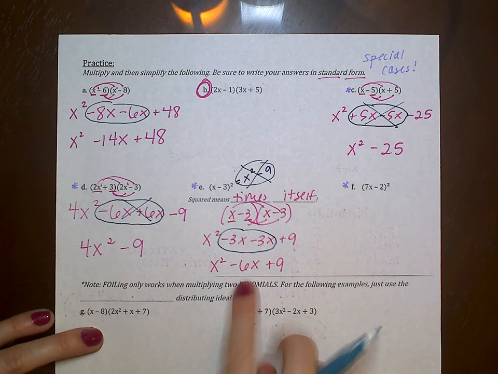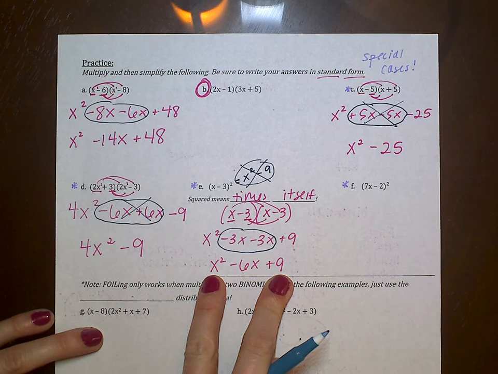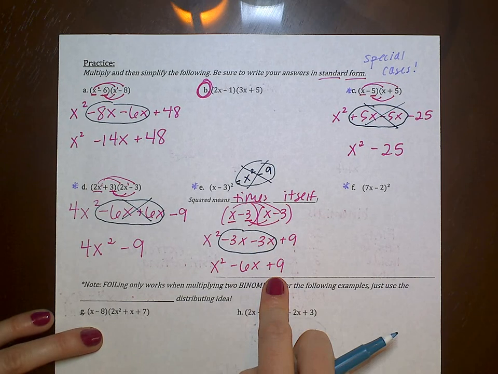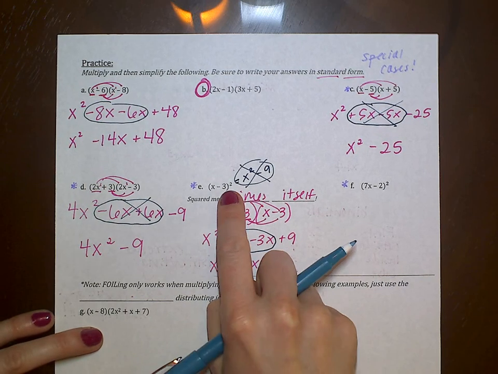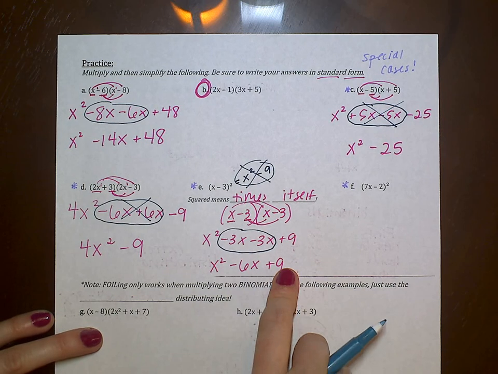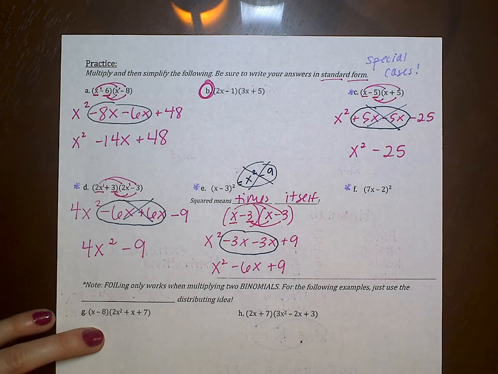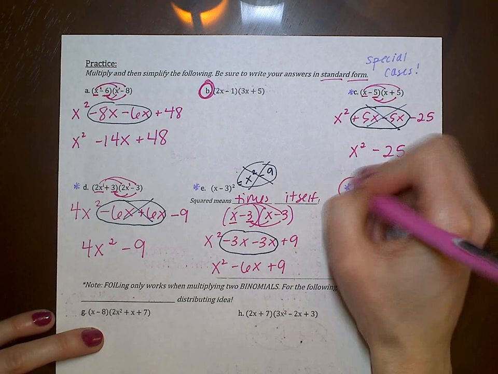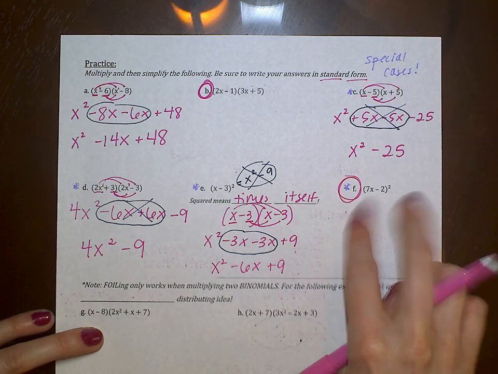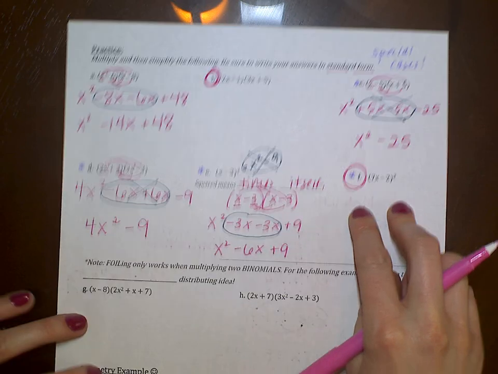So this is not correct because you don't have the middle term. Sure, you got the first and the last one. Maybe you're going to mess up the sign, I don't know. But realize that if you do not write it twice when it's squared, and it's like a binomial, you're going to leave out some terms. Okay, so think the same thing when you guys go and try F. Squared means times itself, so you need to write 7x minus 2 twice on this example. Okay, so you guys try those two.